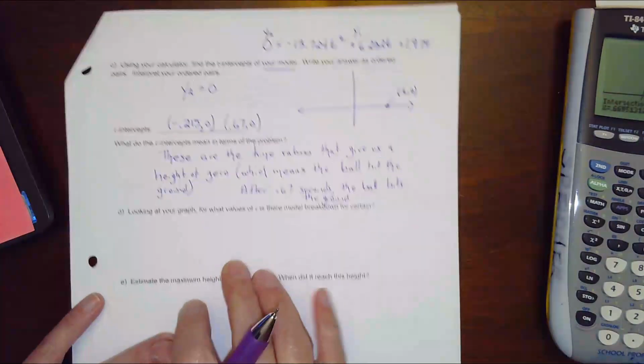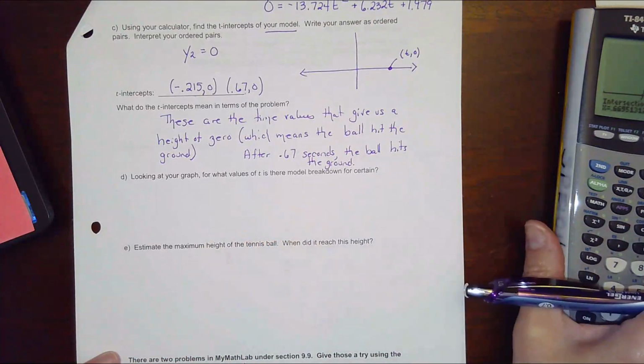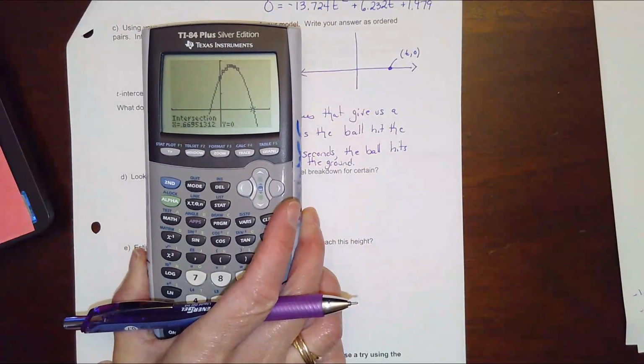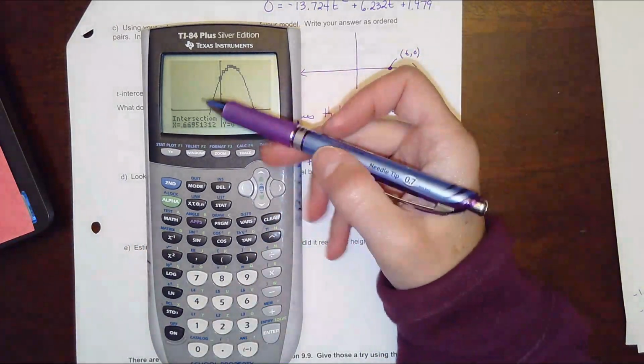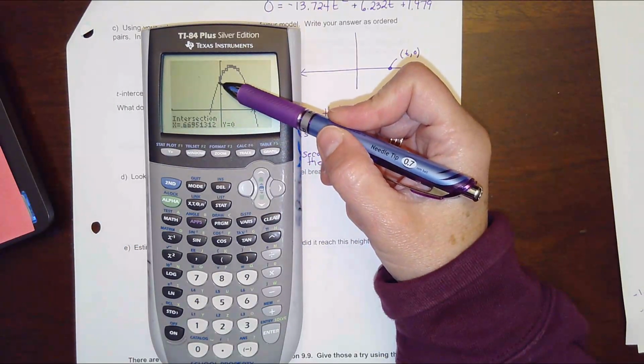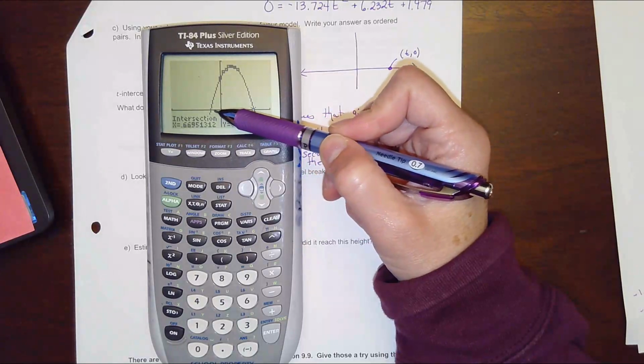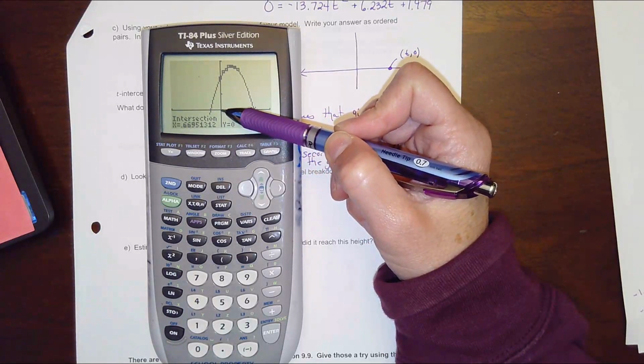Now, they want to know, and this is a question I pulled off of my math lab, they wanted to know when there was model breakdown. So I'm hoping you'll see that model breakdown would occur any time to the left of time t equals 0, because you can't have a negative time when we're talking about throwing a ball.